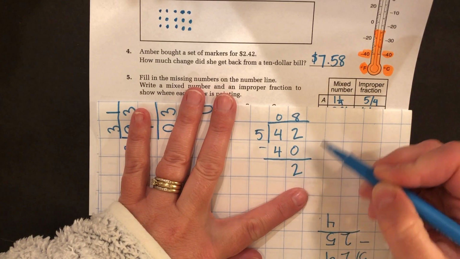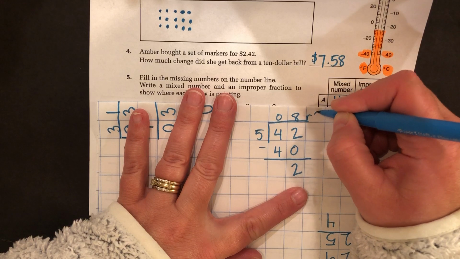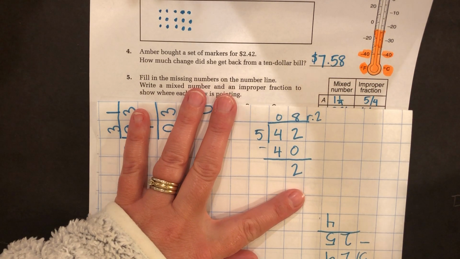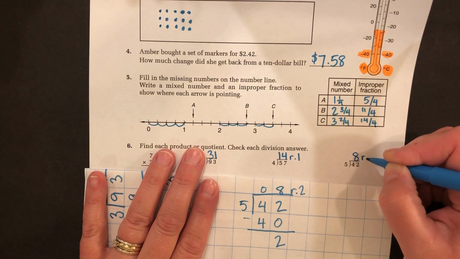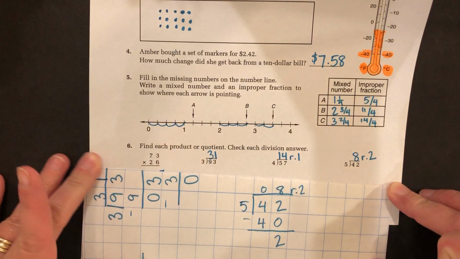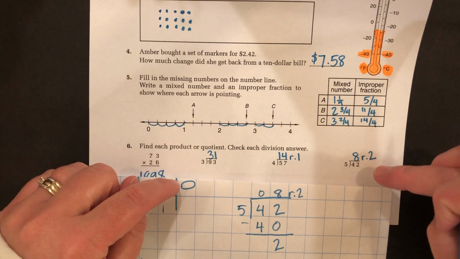Subtract, and we get 2, and there's nothing else to bring down, so it's 8, remainder 2. Okay?